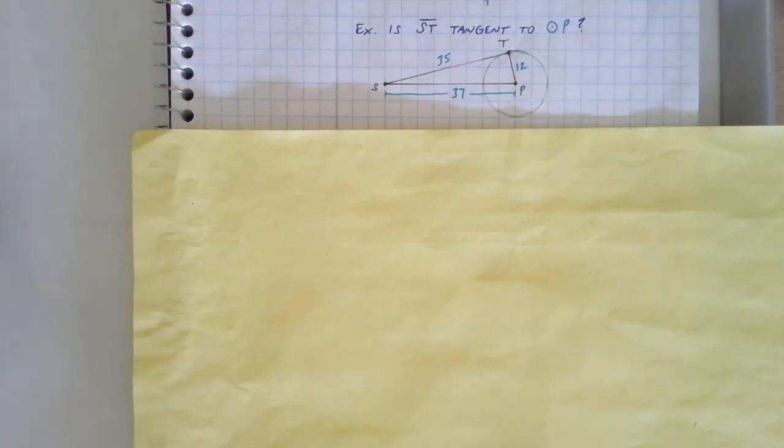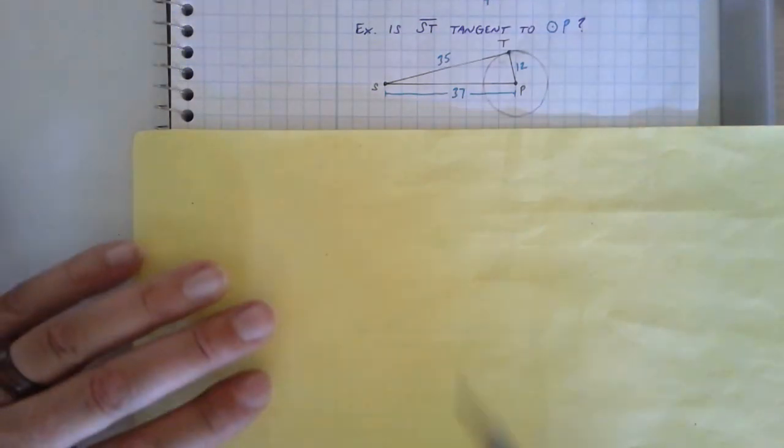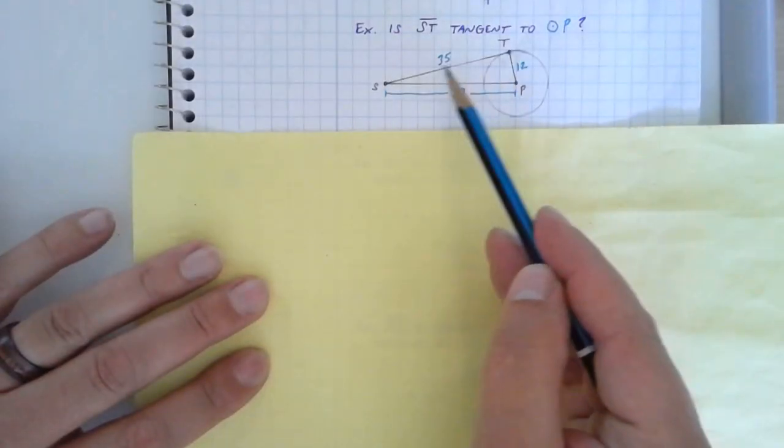All right, but let's get back to what the question is asking. We're shown this diagram. They show us this triangle that's basically interacting with this circle, where one of the corners of the triangle is the center of the circle. Okay, and they ask us, is segment ST tangent to circle P? ST being this leg of the triangle.